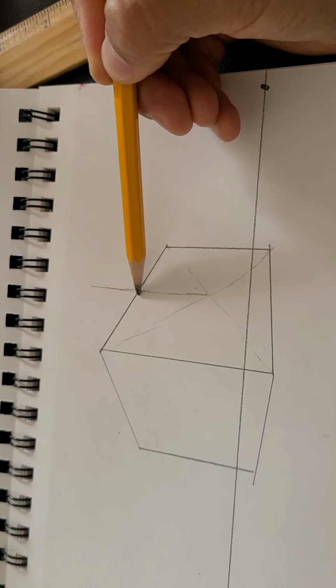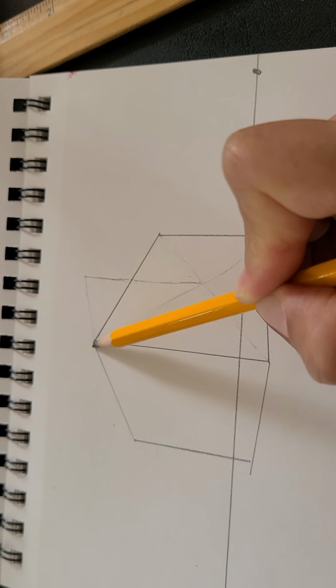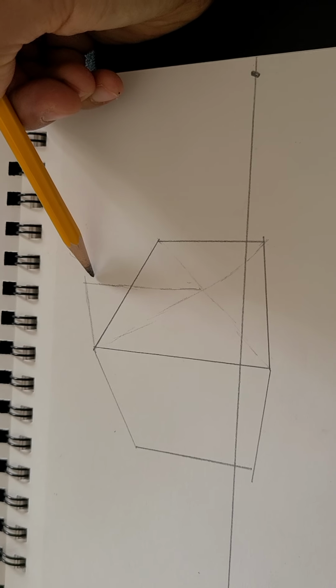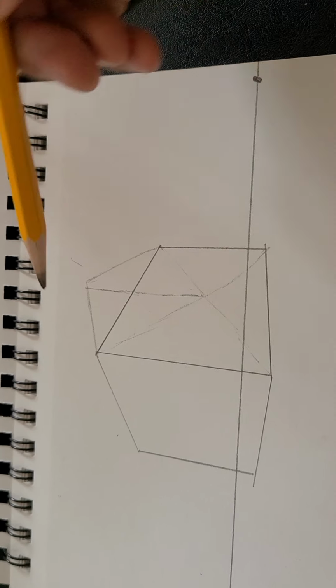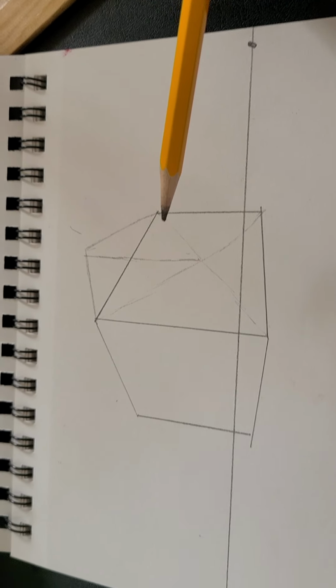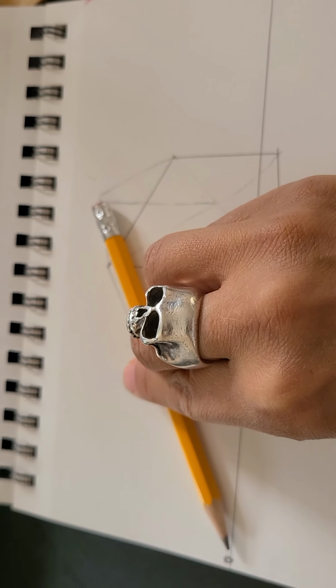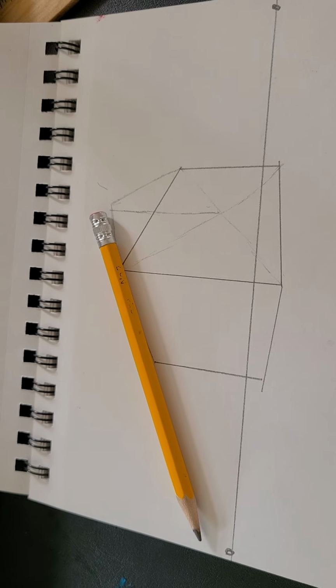Okay, so I'm going to bring this vertical line up, and now I'm going to bring the roof back in space. Oops, and back in space. Now the way that I've drawn this house, it's so large, I just want you to see, you're not really going to see much of the roof. The roof would be going from this corner to the vanishing point, okay?